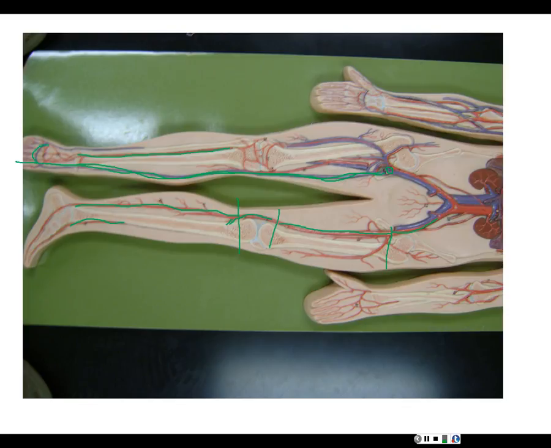What we do see on the top of the foot, or the dorsum of the foot, is the dorsal venous arch, as well as a portion of the fibular vein.